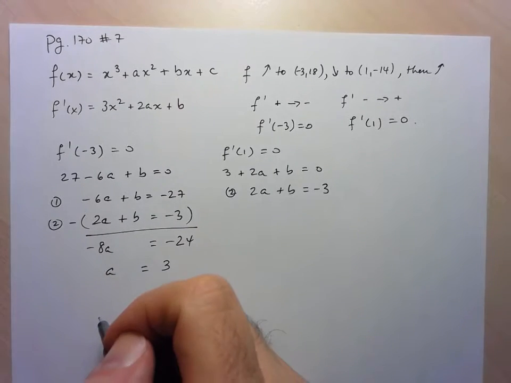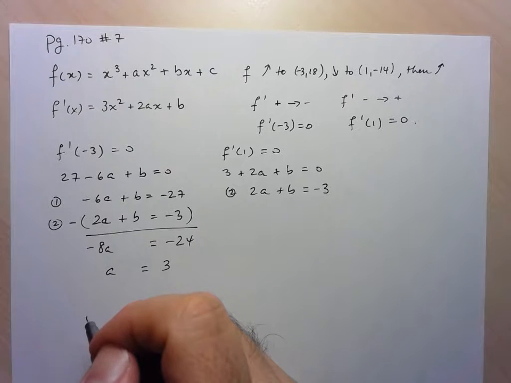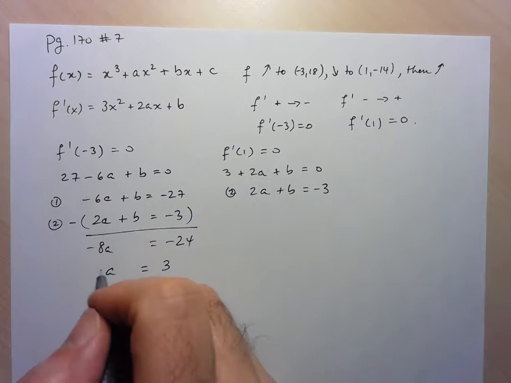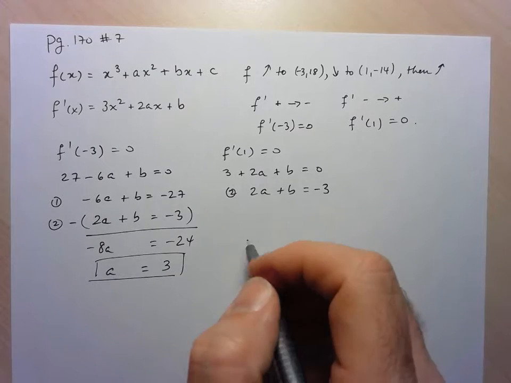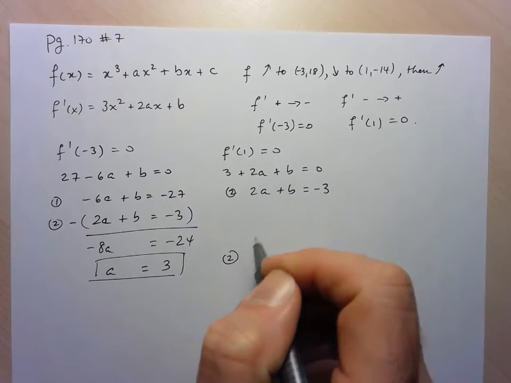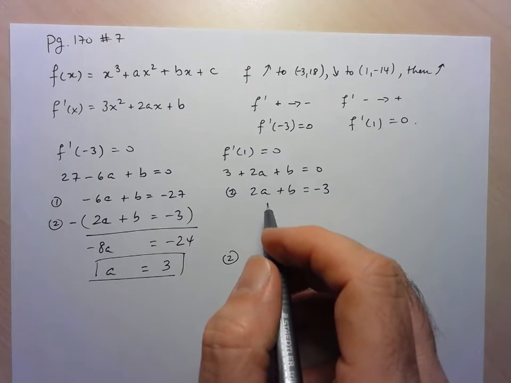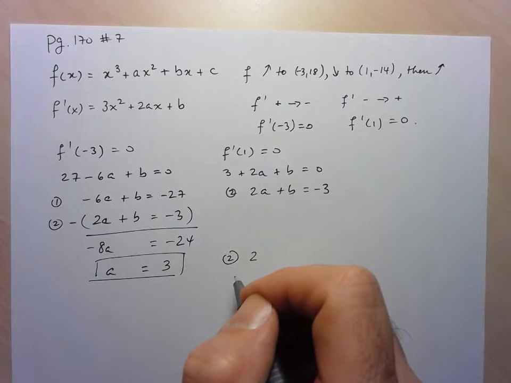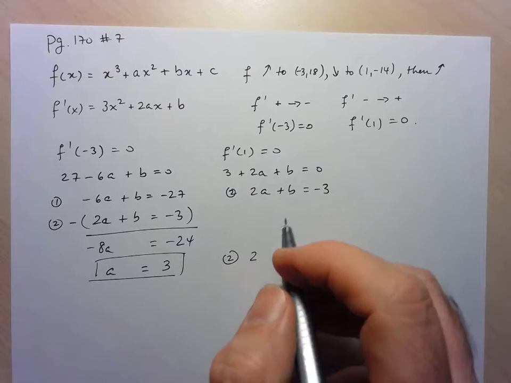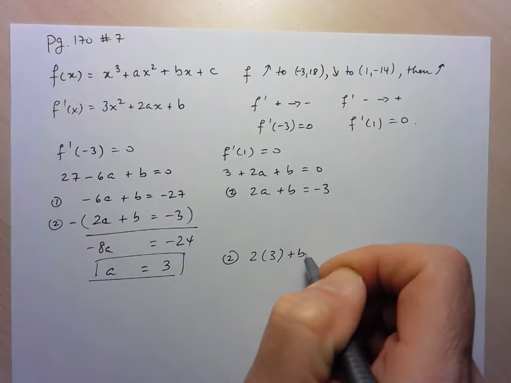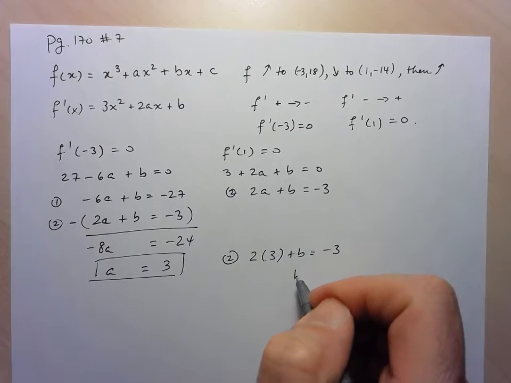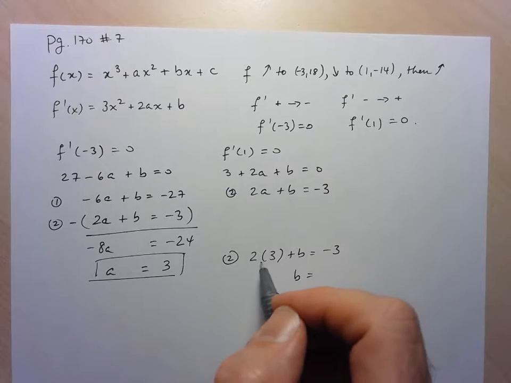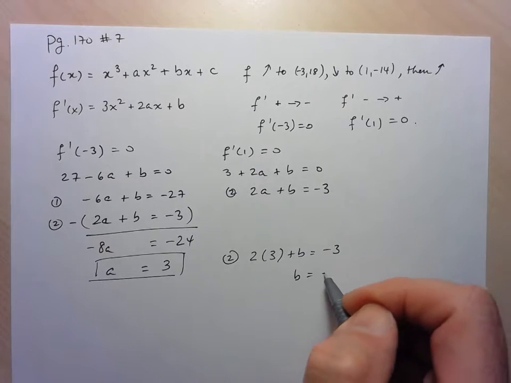Now I'll use the equation 2a plus b equals -3. We know that a is equal to 3, so we can determine b. We have 2 times 3 plus b is equal to -3, so b is equal to -3 minus 6, which is -9.